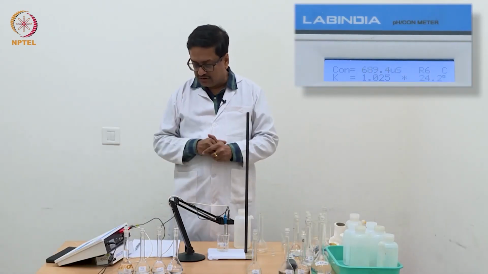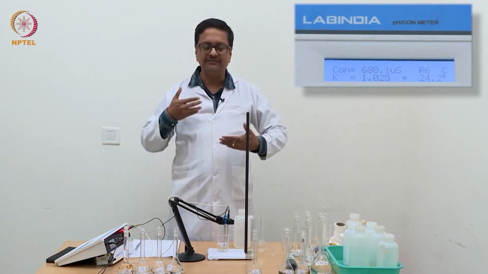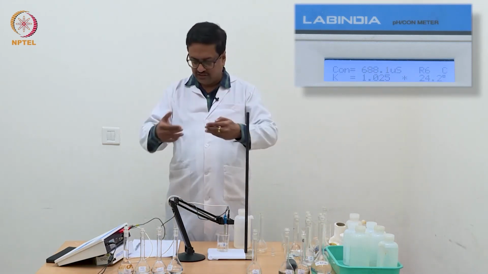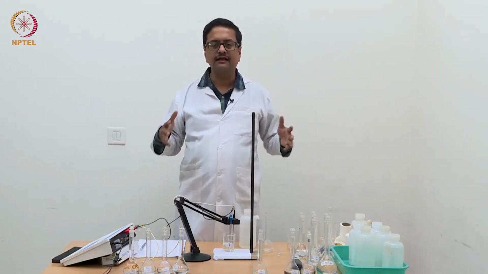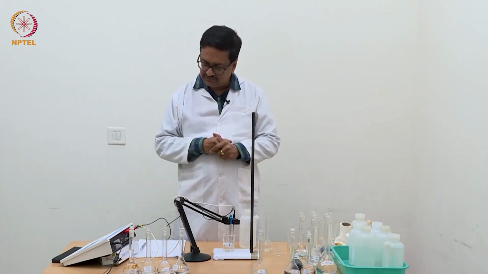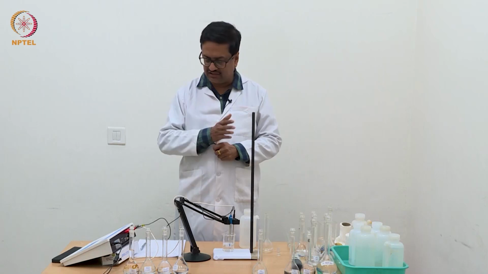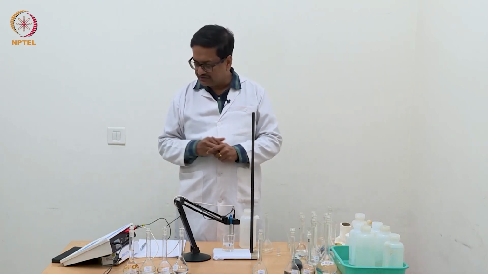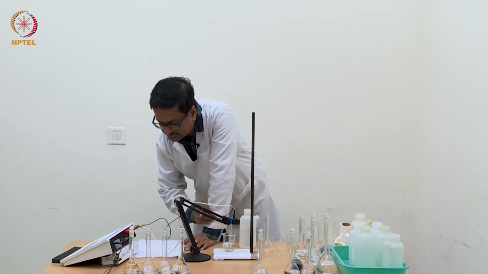For HCl, it was almost like every time you double the concentration, the conductance was becoming double, which indicated a kind of linearity. Whereas in case of acetic acid, when I am making the concentration double, the conductance is not becoming double. So that means it is not showing a linear behavior.